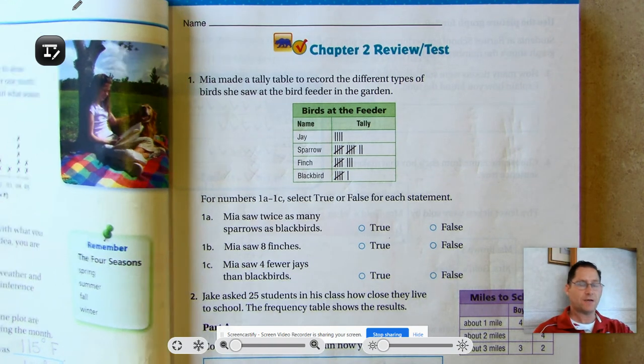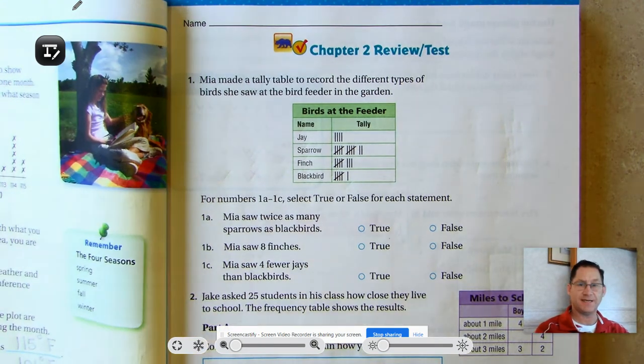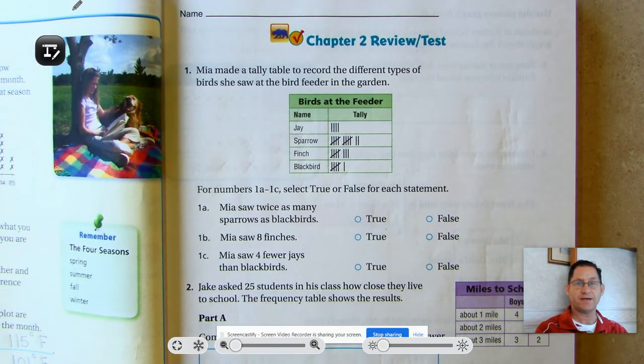All right, so let's review chapter 2. Let's practice for our test. We're going to start on page 93 of your textbook.